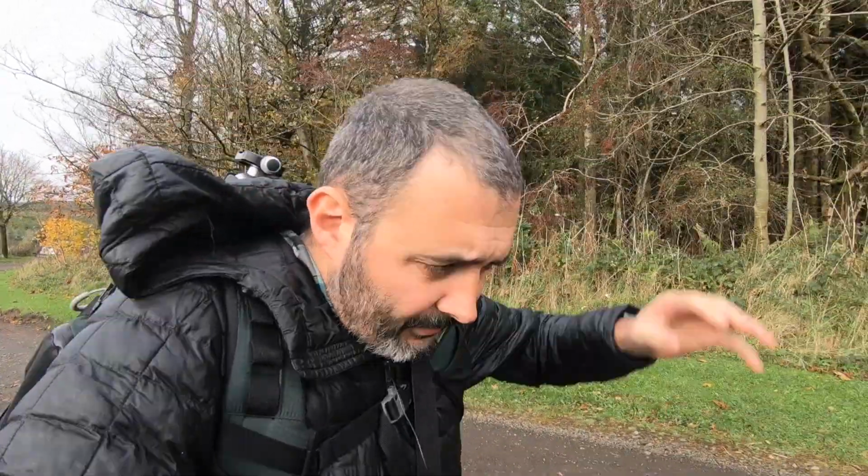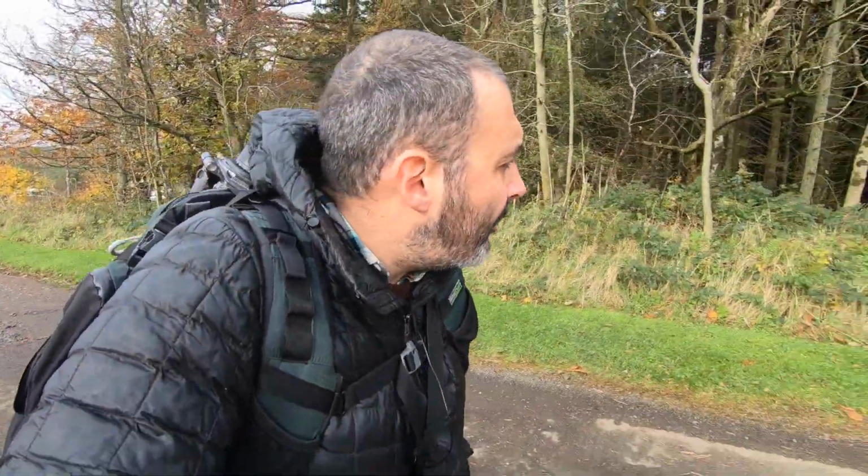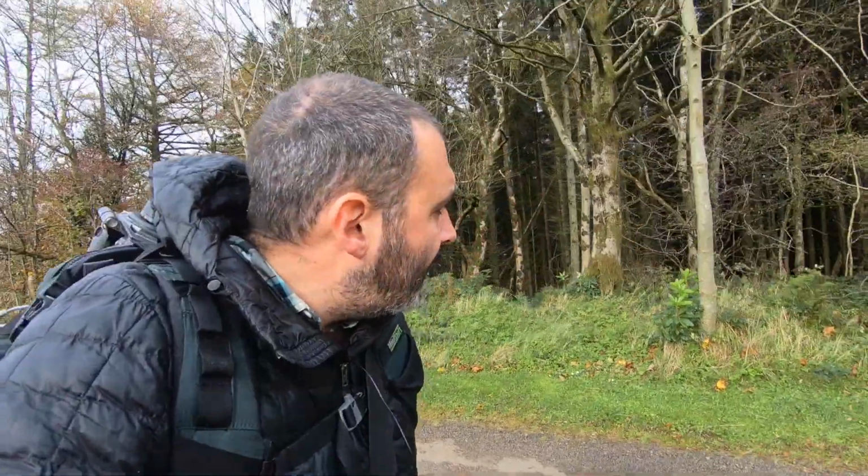Back out for a little bit of a bimble today, and we find ourselves in a bit of a forest. Well, on the outskirts of a forest. Definitely the genre of photography that I find the most difficult.